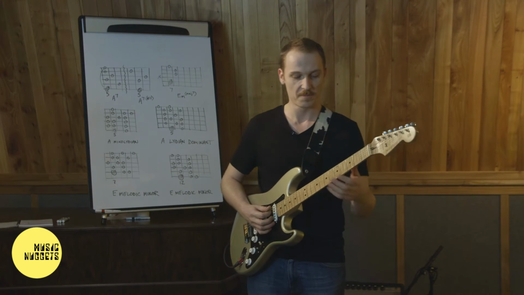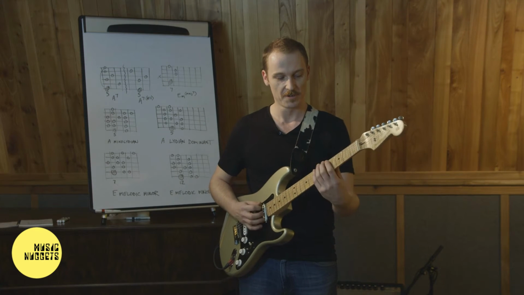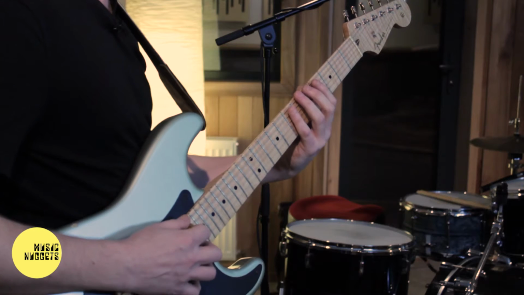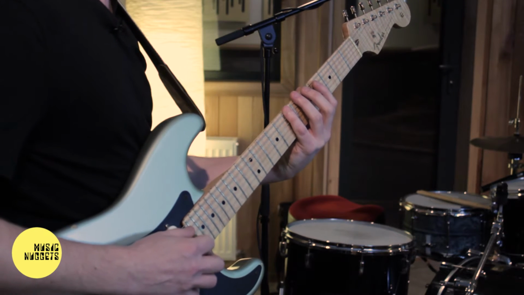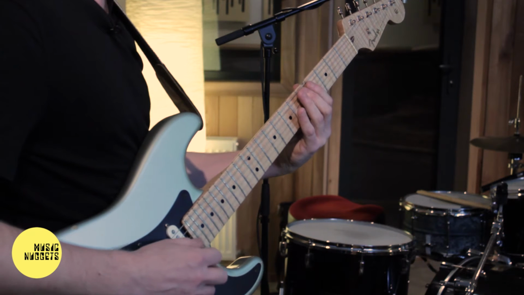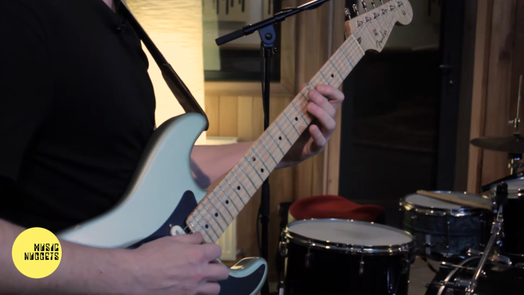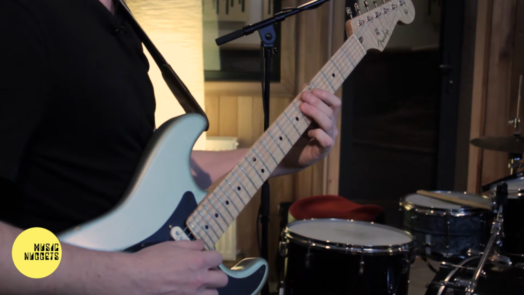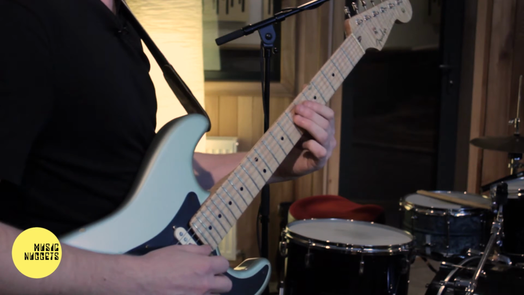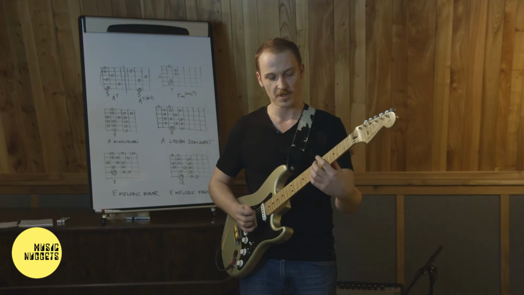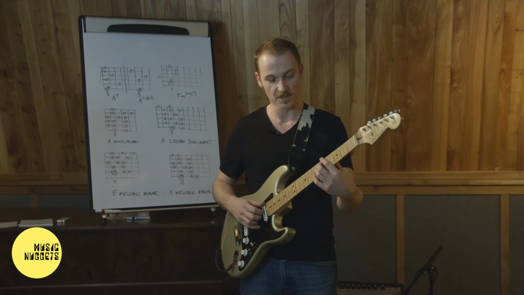You would expect when you're playing through a major scale, you have 1, major 2nd, major 3rd, 4th, 5th, major 6th, and you would expect a major 7th. But over that dominant chord, we need to put that dominant 7th in because it's in the chord.